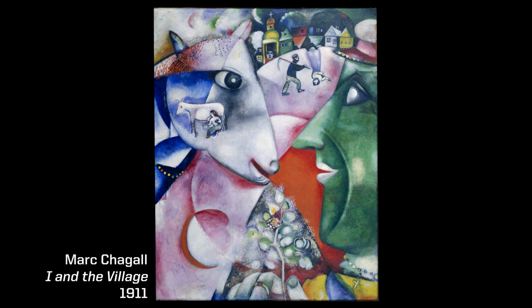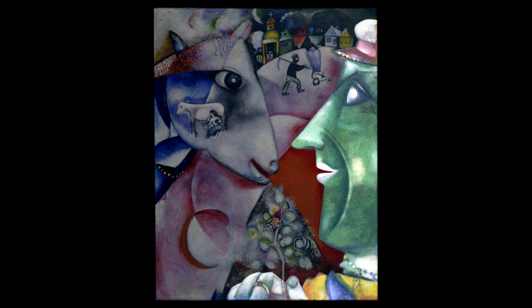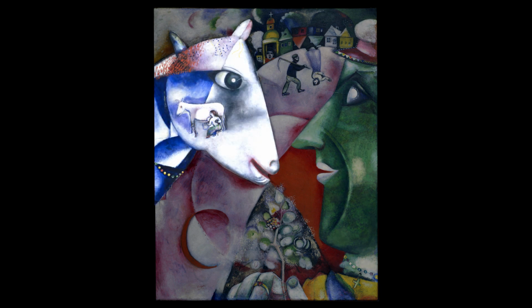The painting we will be looking at is by the Russian artist Marc Chagall, called I and the Village, dated 1911. In this work, the central subjects are a man, on the right, and a farm animal that looks like a cross between a cow and a goat. Today, we will refer to it as a cow.